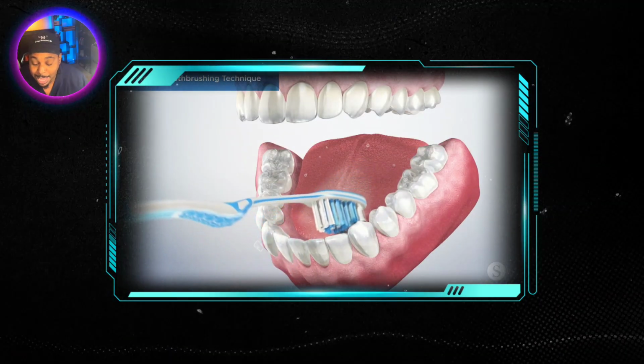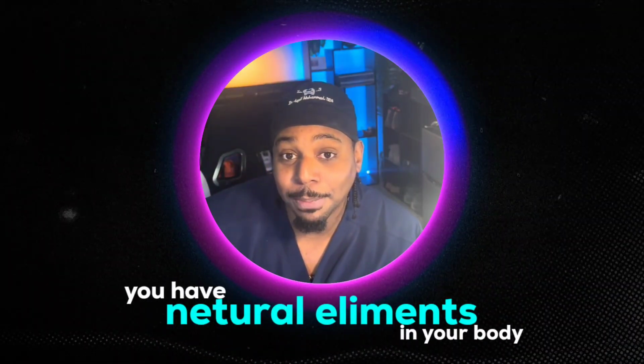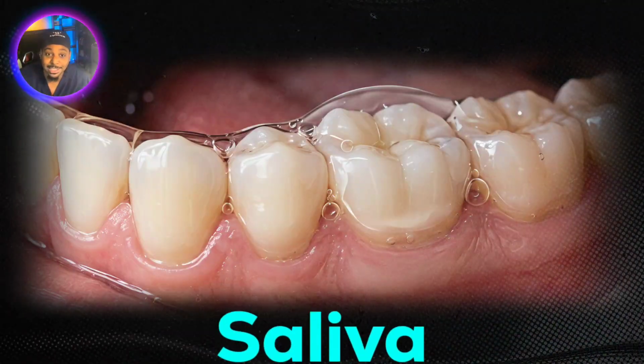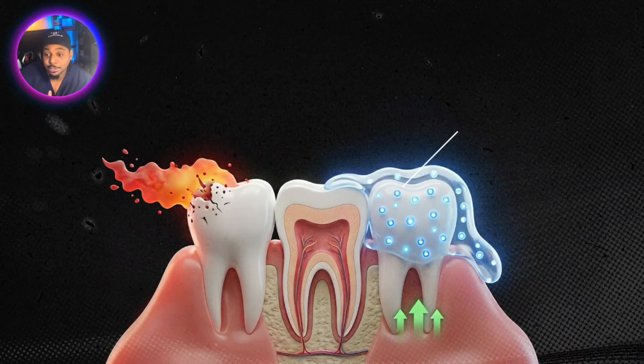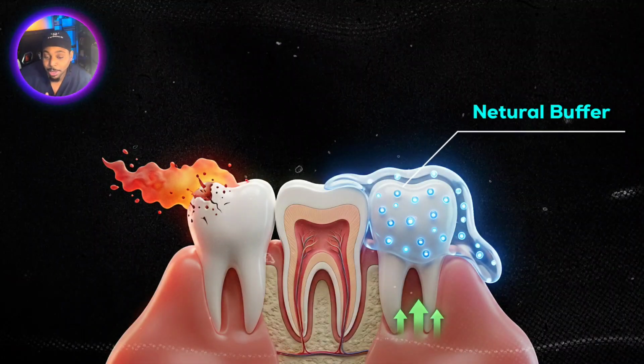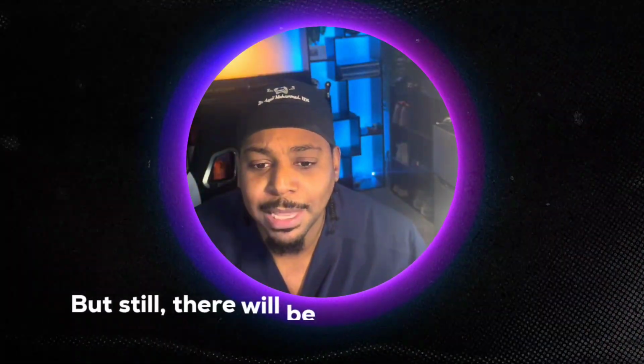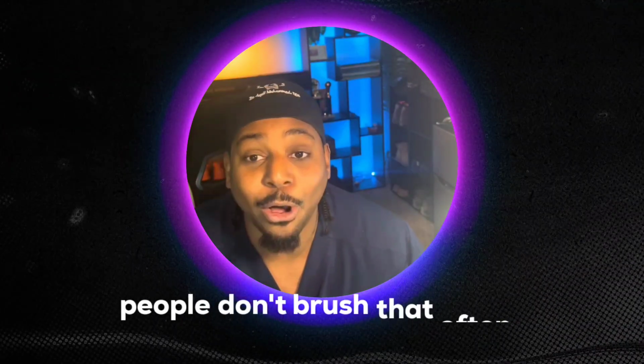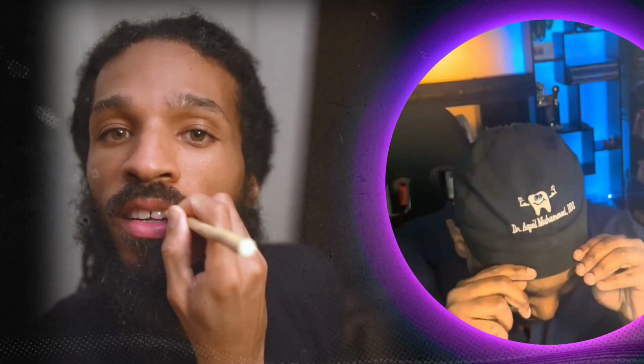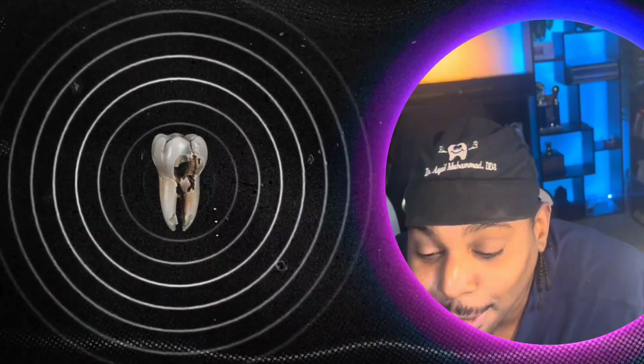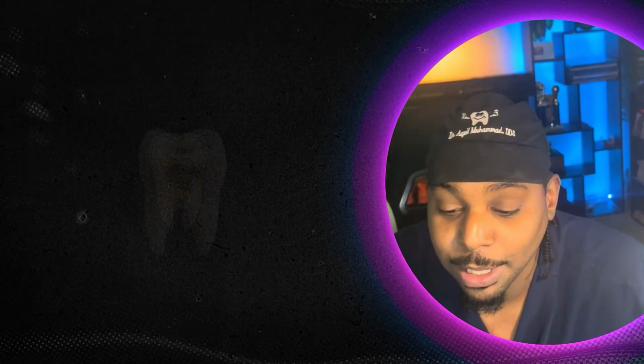And it's not just a process on the losing side. You have natural elements in your body already that fight these cavities, such as saliva. They act as buffers to not allow the pH to sway too much. But still there will be pH sway, and because people don't brush that often, especially not as often as something like a miswak would require, the presence of fluoride really allows for, when you brush, making that potent, so you can remineralize your tooth and make your tooth already a little stronger on the outside. So that's the main purpose of toothpaste.